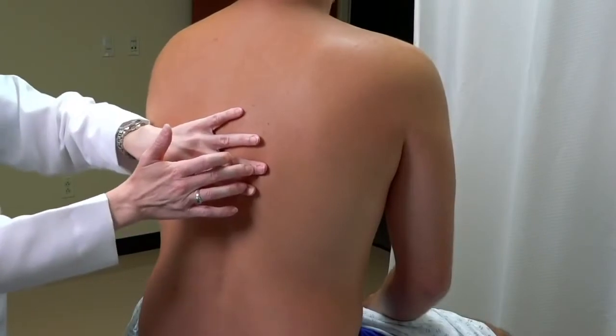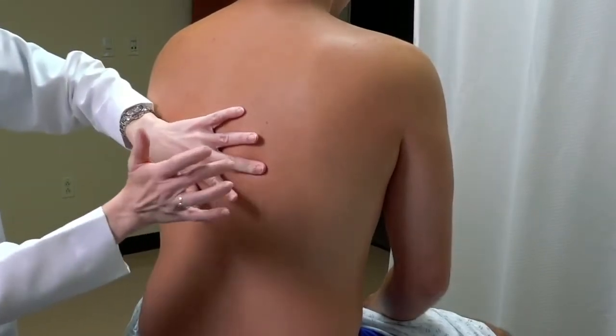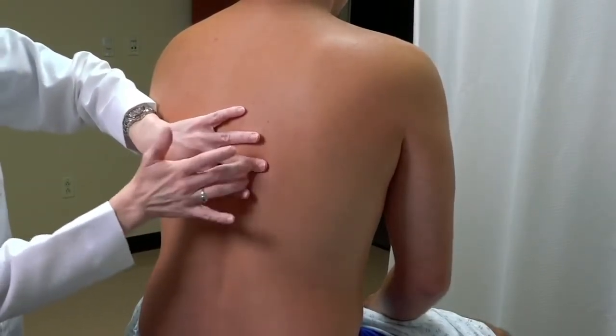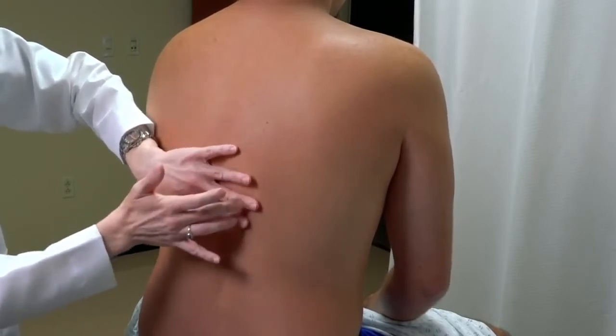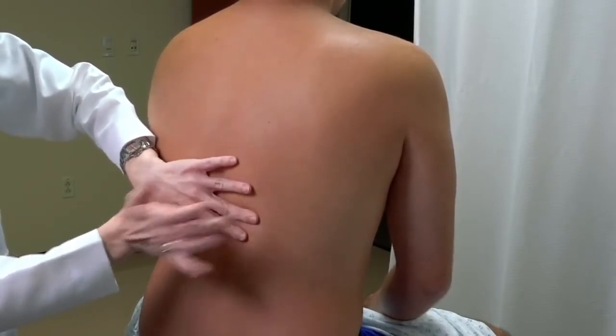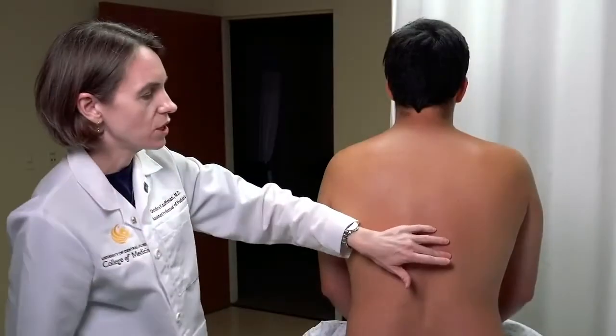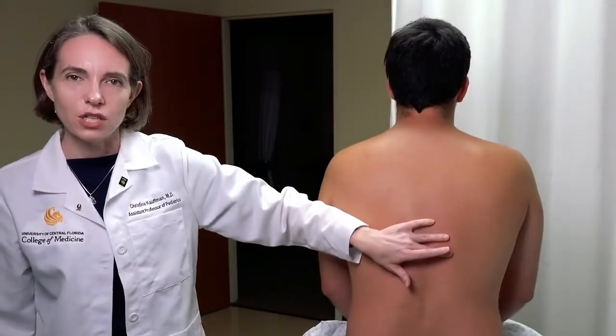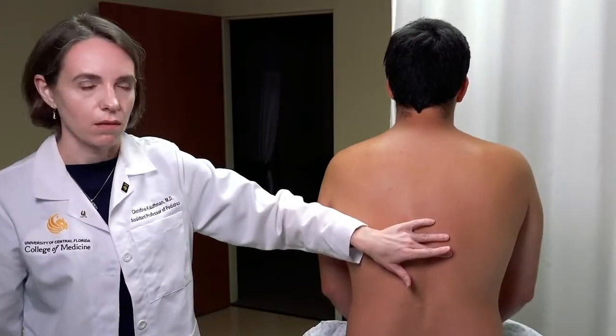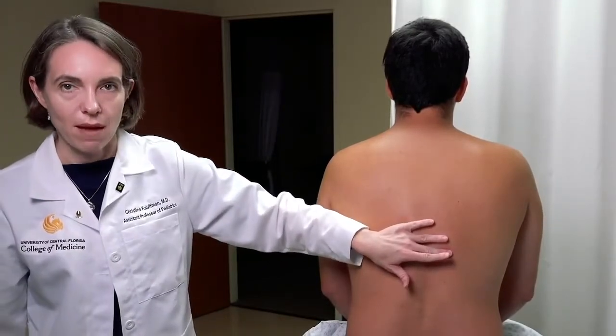Just breathe normally for me. Approximately this location is where I heard that transition between the resonance and dull. So that's my location of the diaphragm at rest.